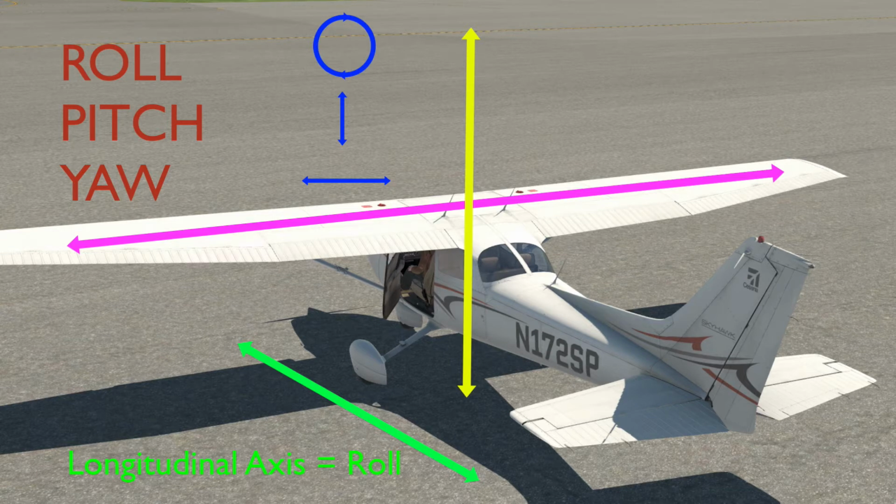We have pitch. Pitch is when the nose of the aircraft, or I should say, not the vertical axis, we said longitudinal, we'll call this the lateral axis. The lateral axis of the aircraft pitches up and down. In most cases, depending on how the aircraft is pointed, that is either to climb or descend.